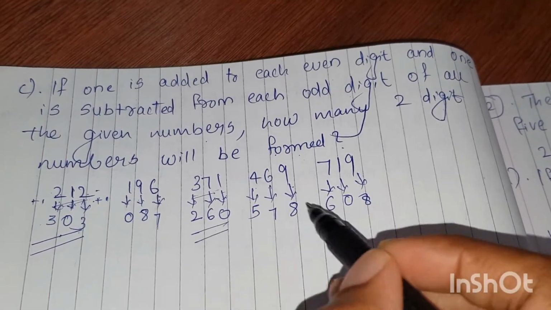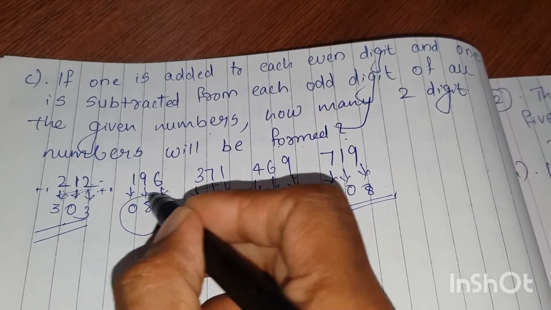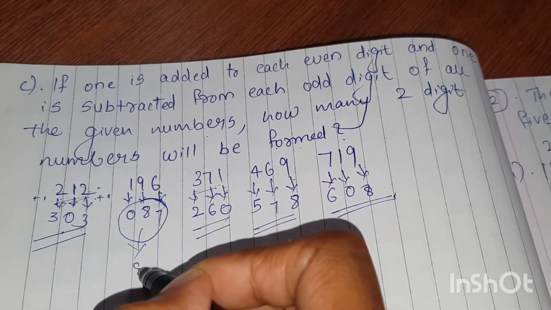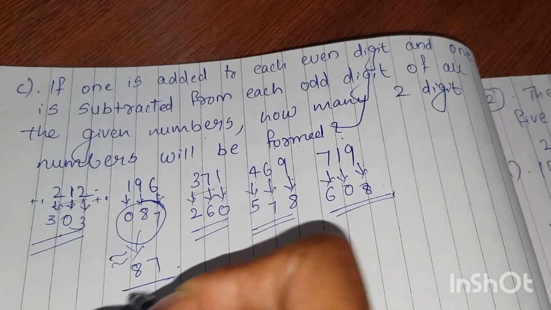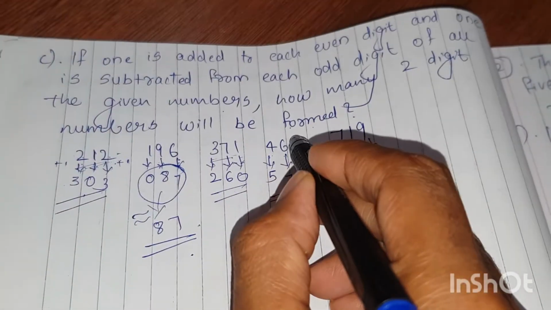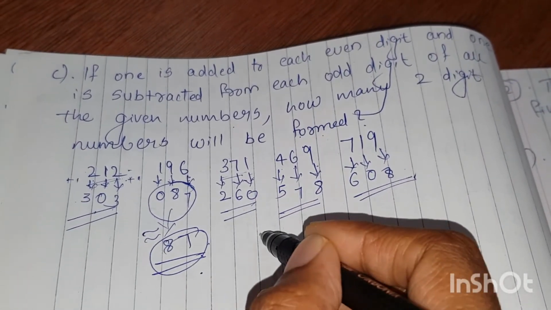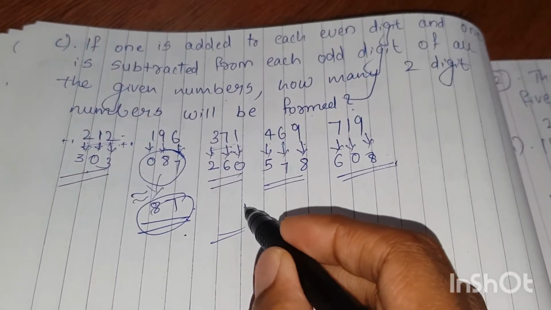260 is a 3-digit number, 578 is a 3-digit number, 608 is also a 3-digit number, but 087 is 87, it is a 2-digit number. So how many 2-digit numbers will be formed? Only one 2-digit number is formed, and that number is 87. Okay, so one 2-digit number is formed.